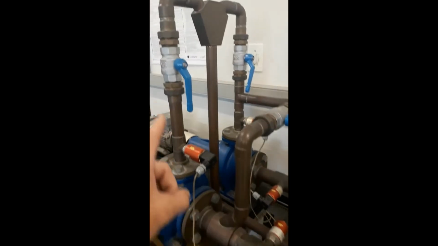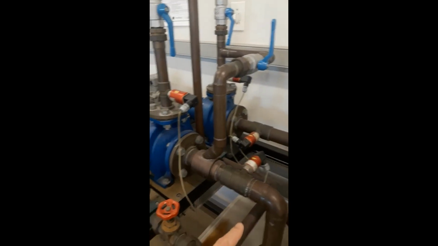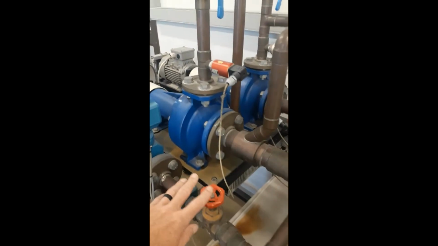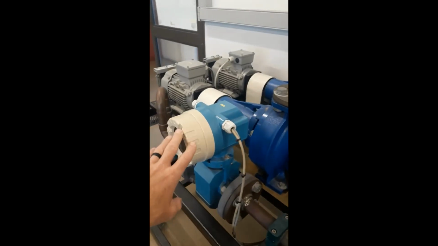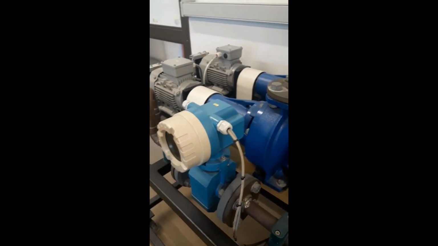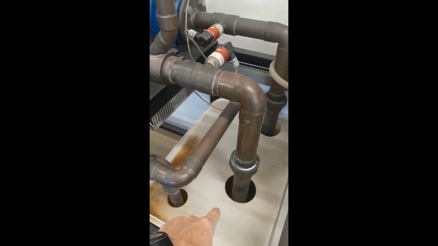And then if we follow these lines, they join into one and come down all around through here. This is a control valve, so I can control the flow of the pumps, and this is an electromagnetic flow meter, and then the water is delivered back into the reservoir.